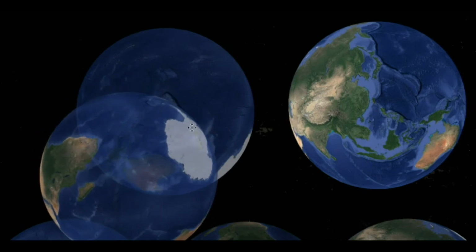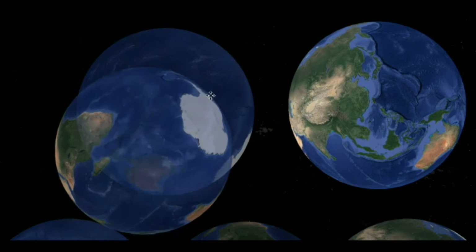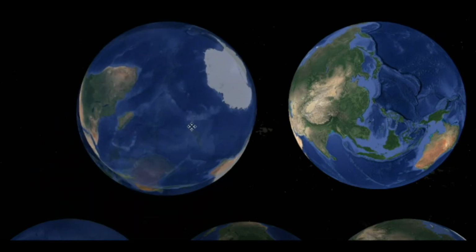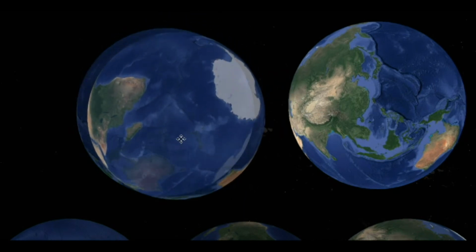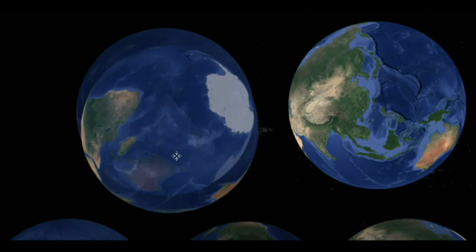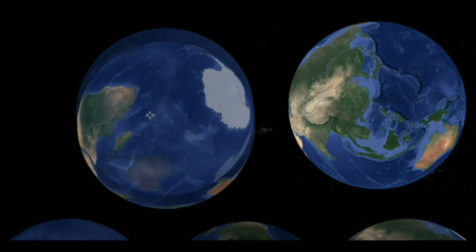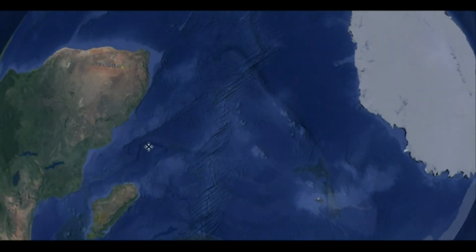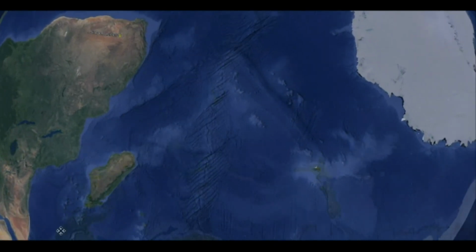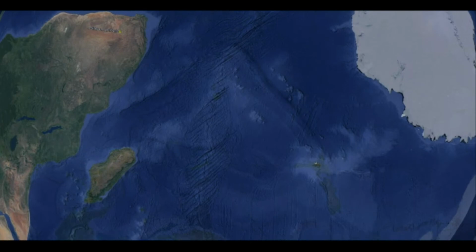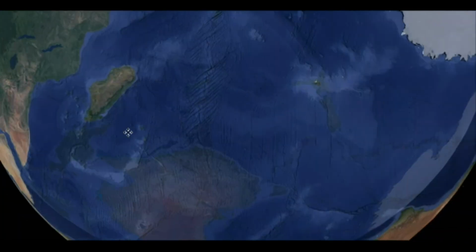See, it sucks because I need to get straight on shots now of this area, and it will line up too once I get the right angle. And it will show you more of the story. That's what's so cool about this. Oh, here you go, look. Here's Madagascar and Papua New Guinea.